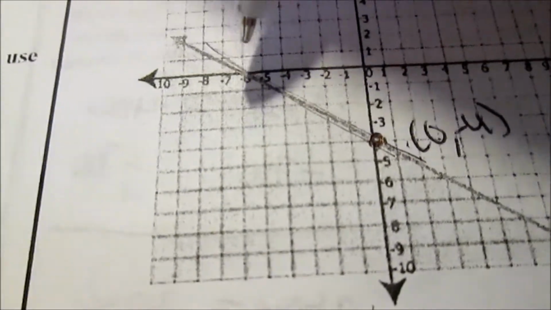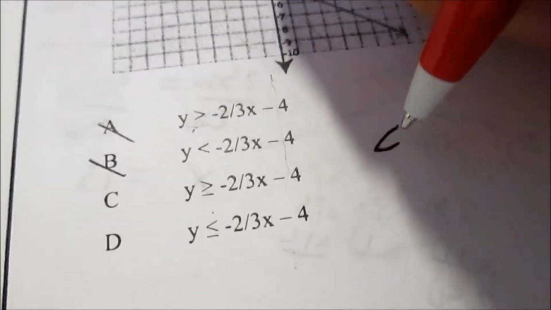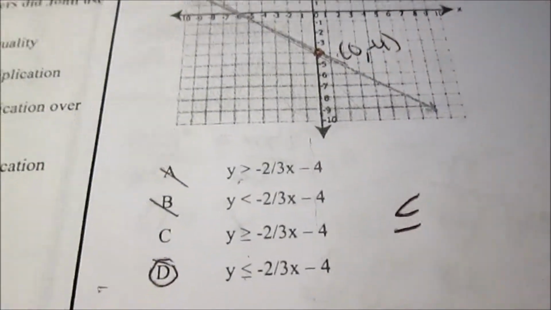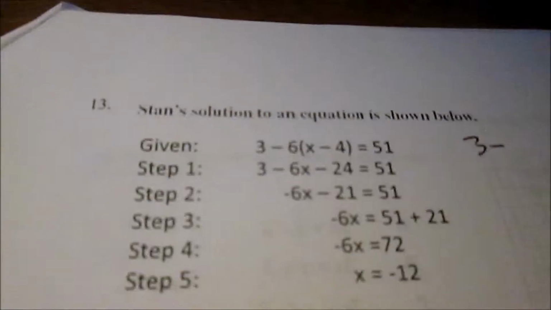So next part, the shading. Okay, it's shaded. It's very hard to see, but there is shading underneath the line. When it's underneath the line, that means less than. So the shading means less than or equal to, and this is what less than or equal to looks like. So I have to find that symbol, and it's right here, D. Here is the answer. Y is less than or equal to -2/3x minus 4. Now I'm going to flip over and do the next.